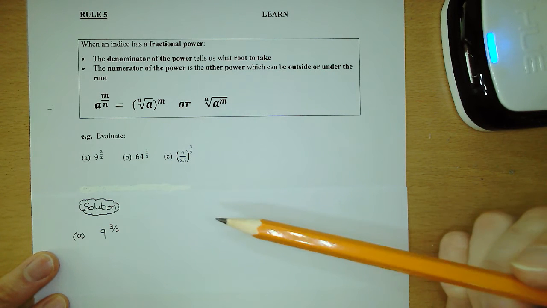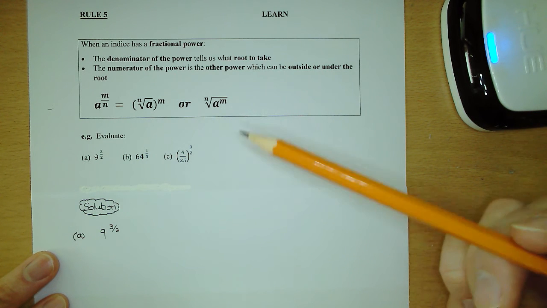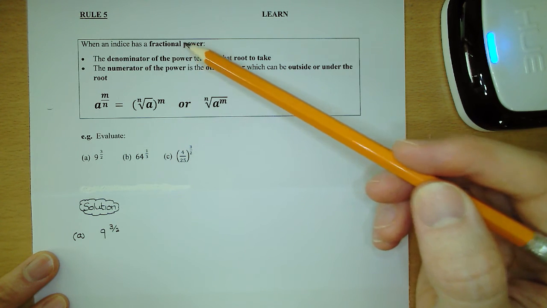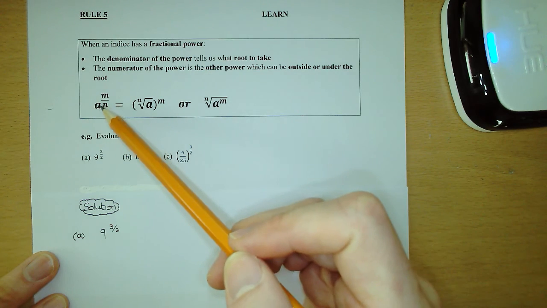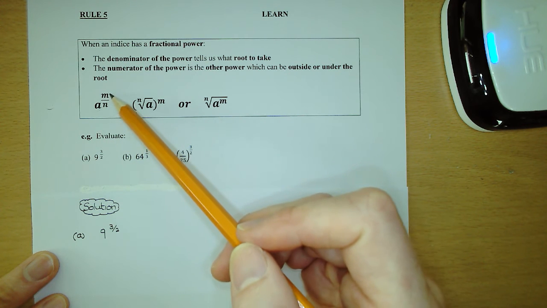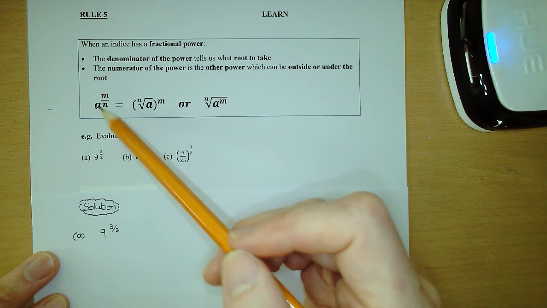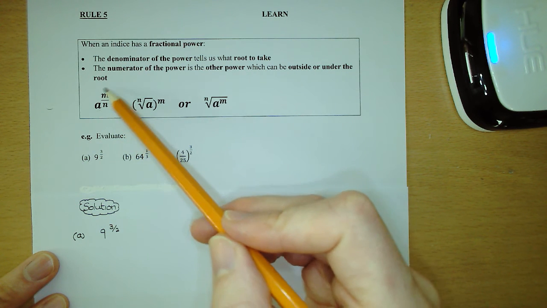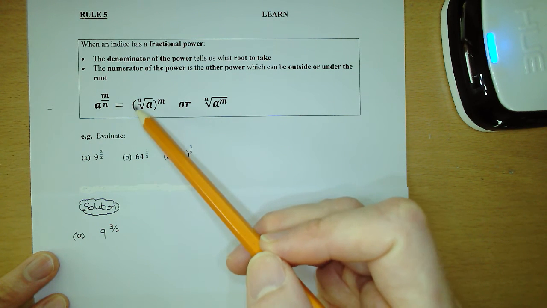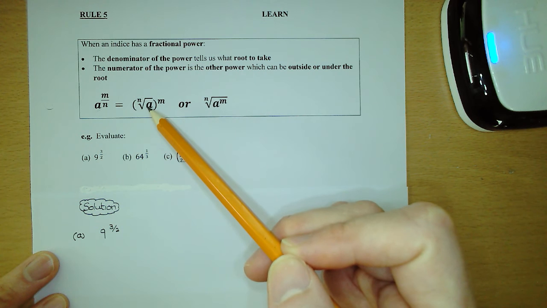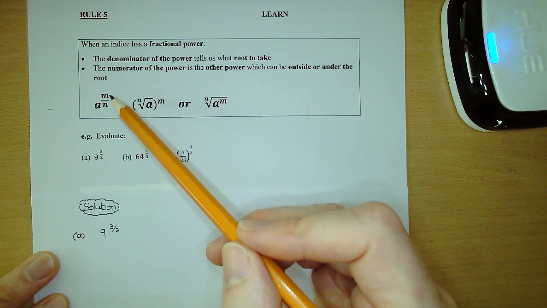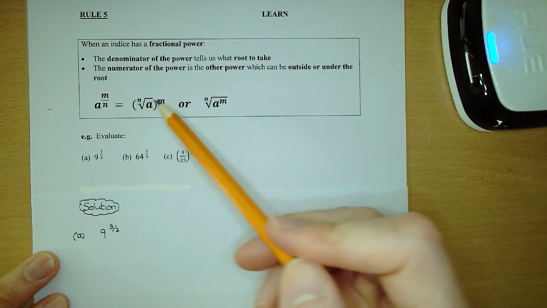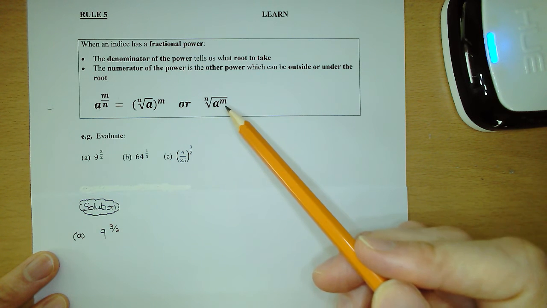We're now going to look at Indices Rule 5. This rule applies to indices that have a fractional power. So down here we have an indice with a base of A and its power is a fraction. First of all, the denominator of the fractional power tells us the root that we take of the base. The numerator of the fractional power can either go outside of the root or it can go underneath the root.